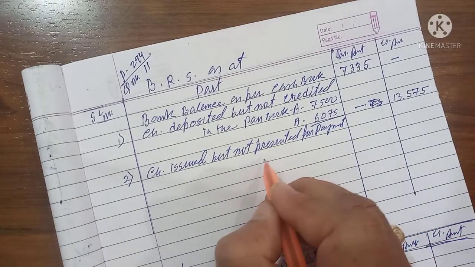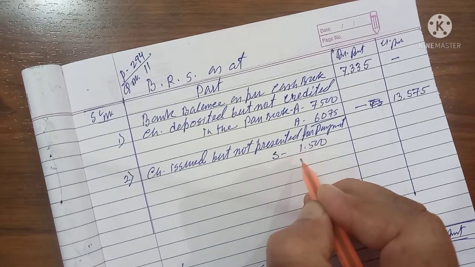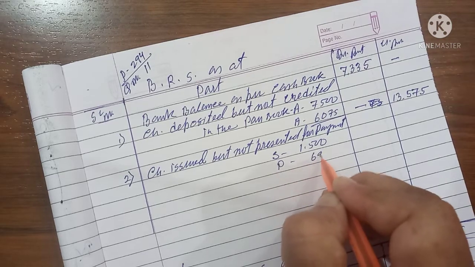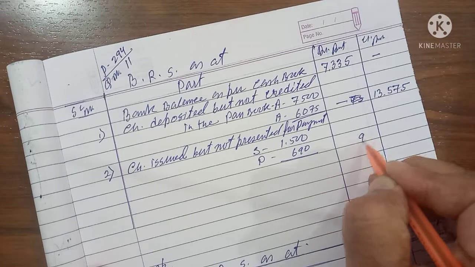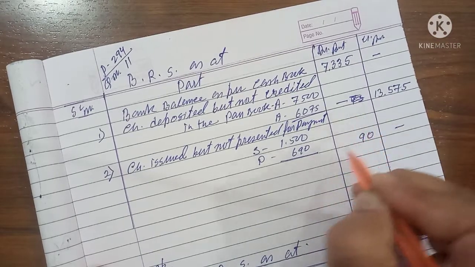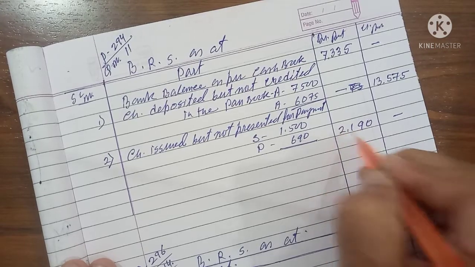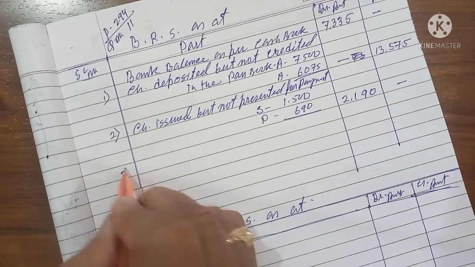How much? One is the salary of rupees 1,500 and there is Pradeep of rupees 690. This is credited but not debited. So here we have to write in the debit column. 2190. Correct? Number 3. So cash book 1, 2, 3, 4 amount is over.